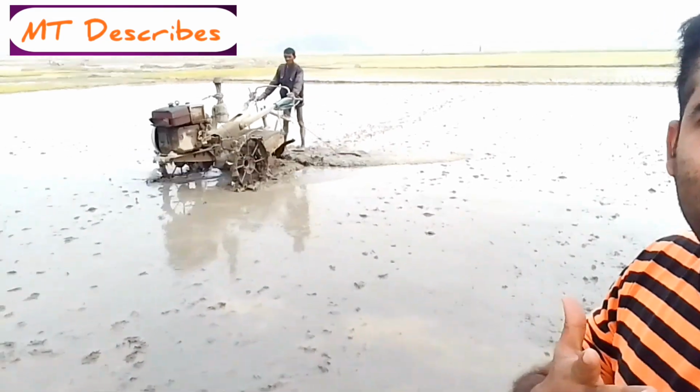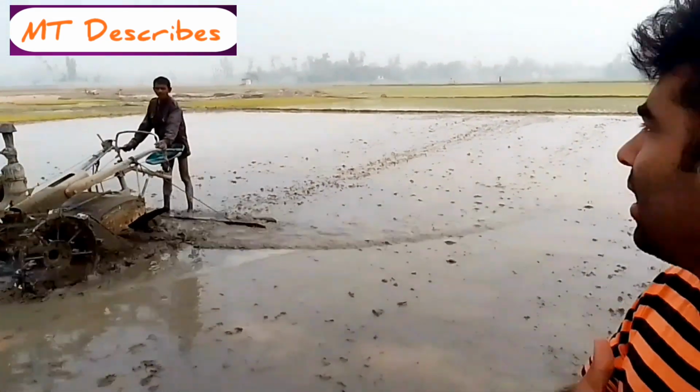Guys, now it's time to level our land, and it must be leveled after the soil is muddy. In Bengali it's called Boidia.